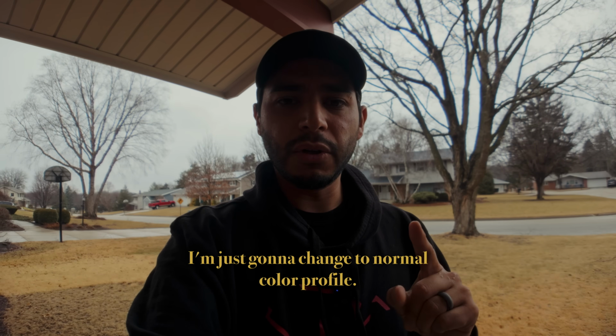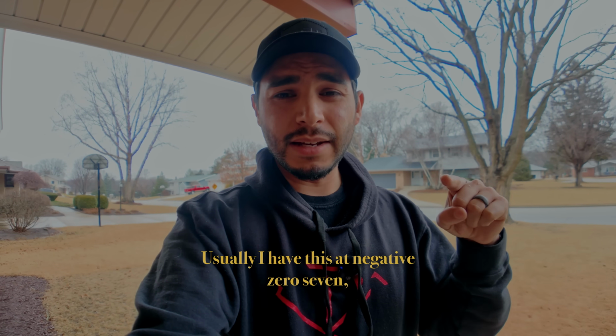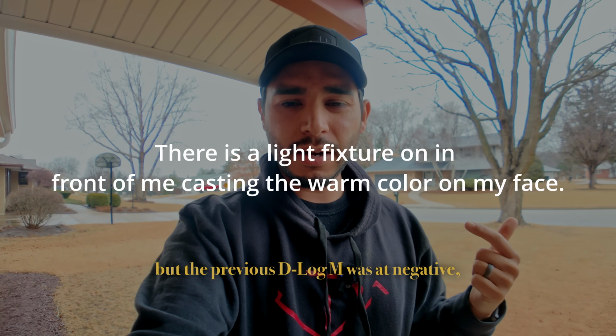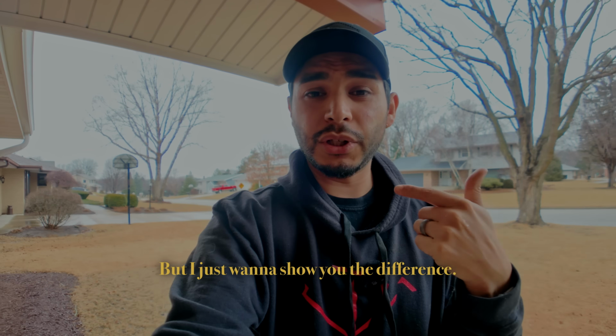Let me change my settings. I'm gonna keep everything the same. I'm just gonna change to normal color profile. All right, here we go. We are at flat 0. Usually I have this at -0.7, but the previous DLOG M was at 0, so I'm keeping this at 0. But I just want to show you the difference.